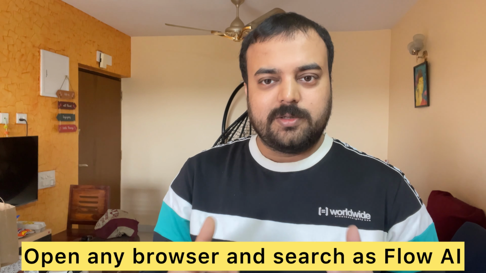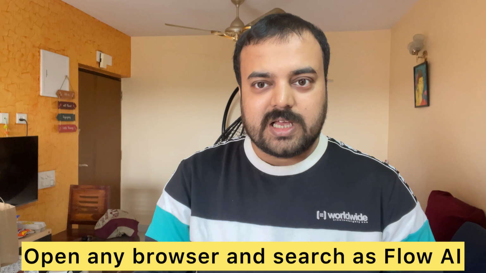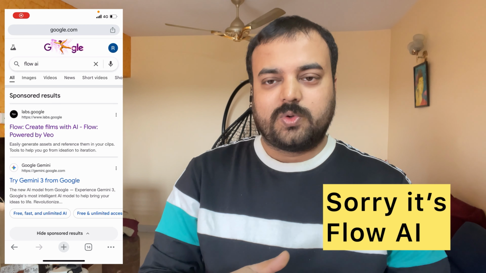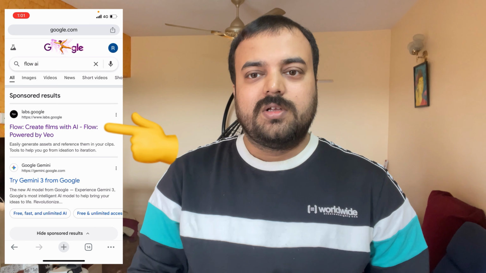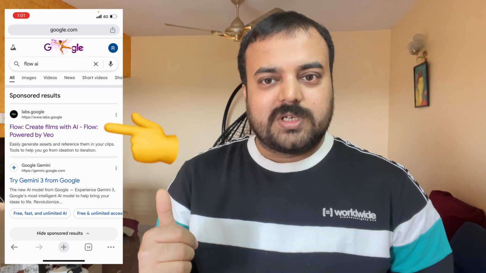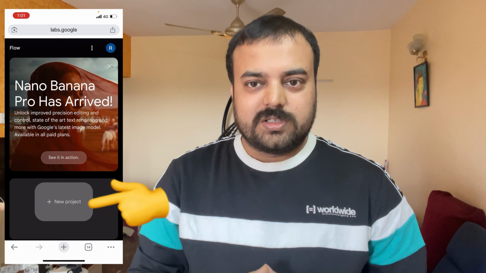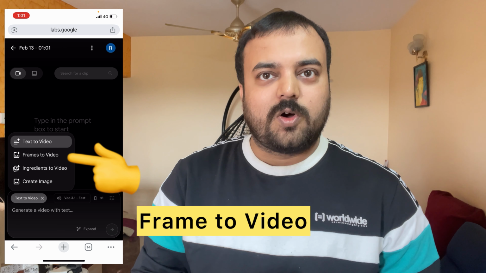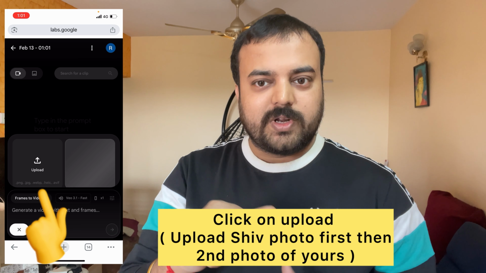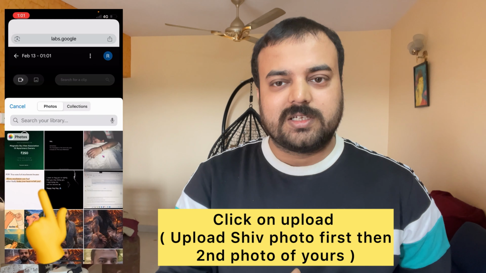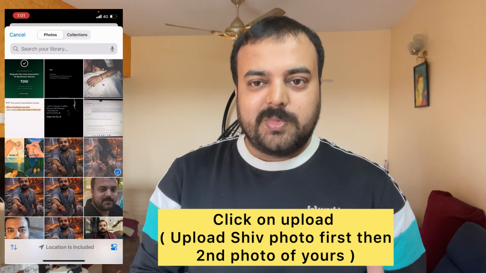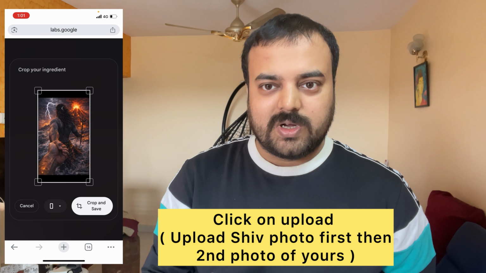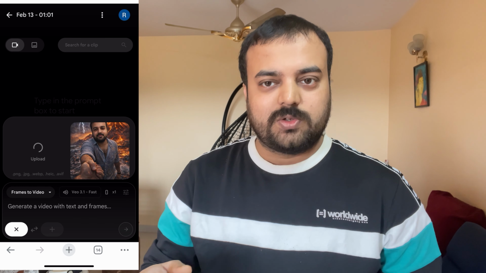Now we have to convert this photo into a video. For that, open any browser and search for Frame AI. Once you open it, you will see the option New Project. Click on this one and select the option Frame to Video. Once you have selected this, select the first image as the Mahadev one and the second image as your own image that you have generated.